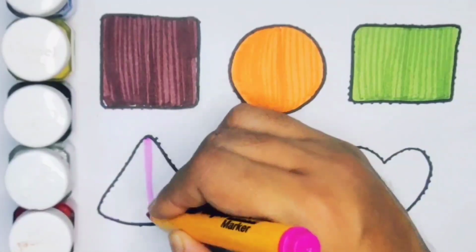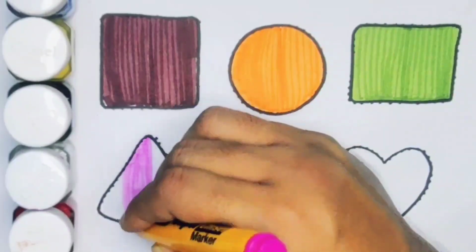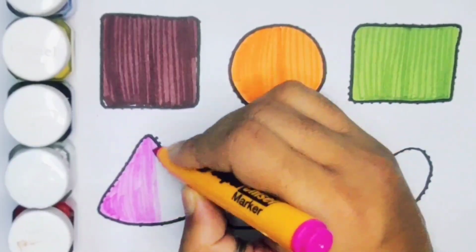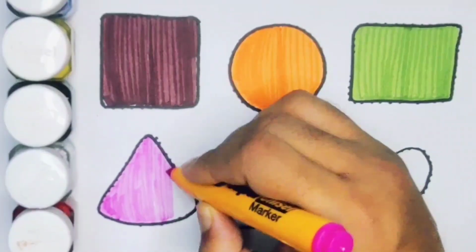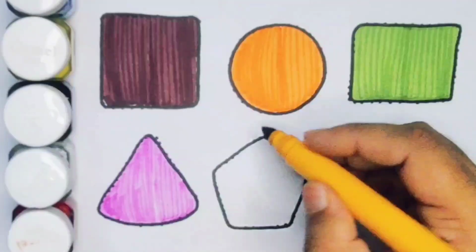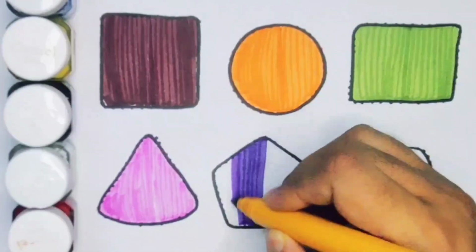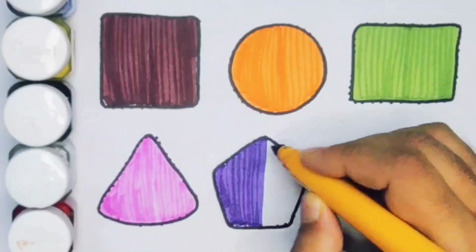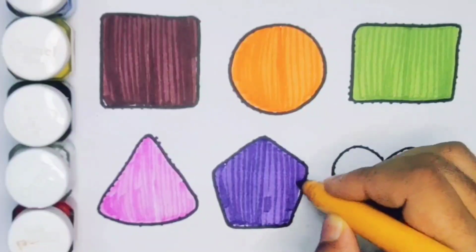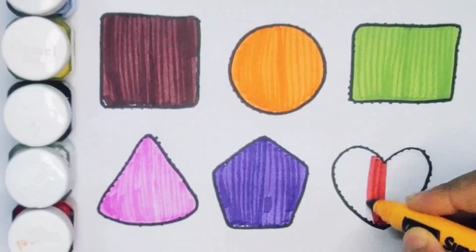Pink color, triangle. Purple color, pentagon. Red color, heart.